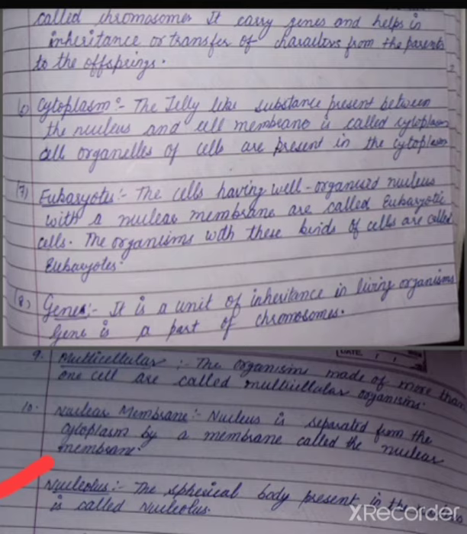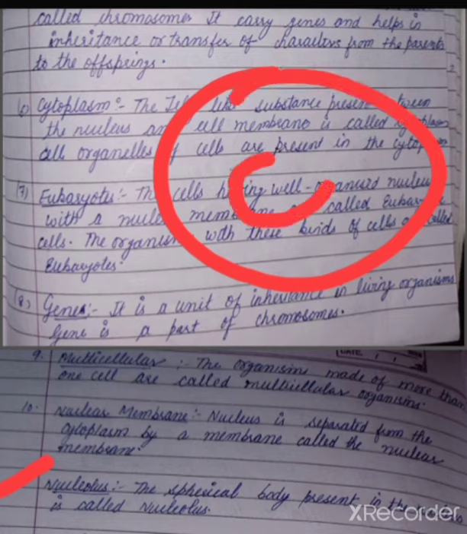What is the 11th key term? Nucleolus. And nucleolus is also a part of the nucleus. Like in a cell, a spherical structure is present, which is the nucleus, and inside the nucleus, another spherical structure is present, and this is known as nucleolus. This spherical structure present inside the nucleus is known as nucleolus.